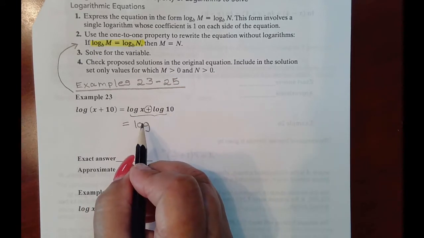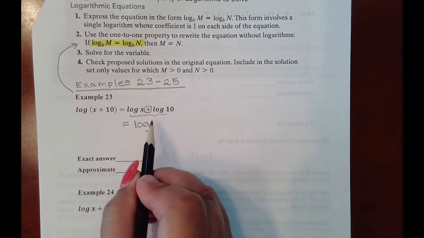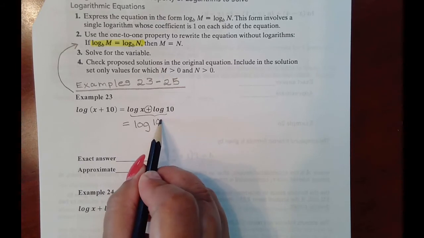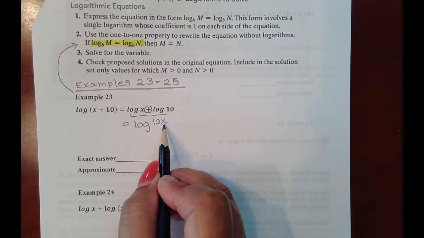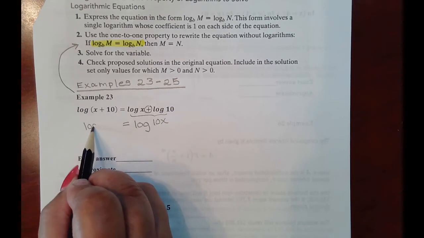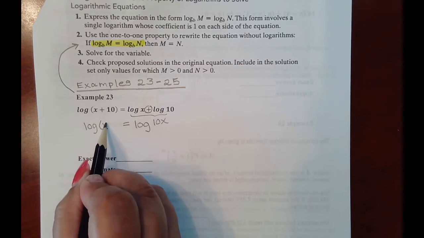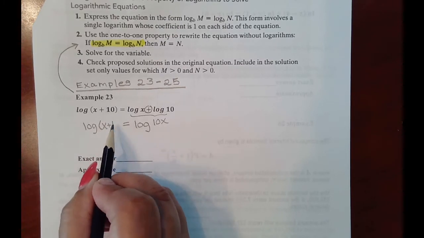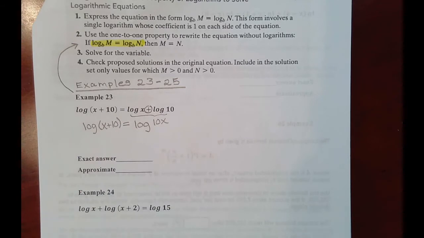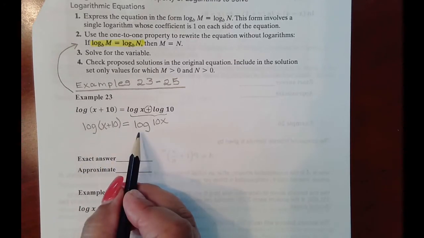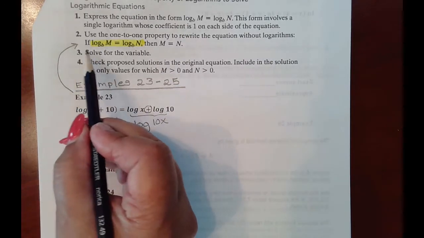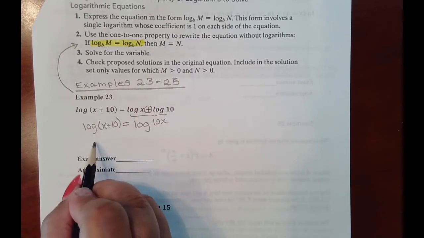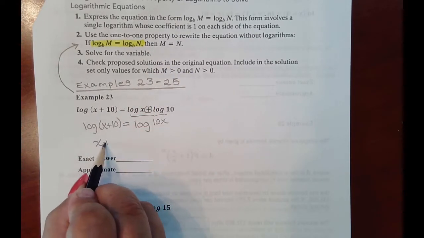So on this side, it's going to be the log of x times 10, same thing as 10 times x. This is just the normal way we write the product of a number and a variable. Then over here, you also have a single log. Okay, when you have a log expression and no base is written, it is said to be a base of 10. So both of these have the same base. You have a single log on both sides, and therefore you are applying this property right here. You can work just with the arguments at that point.